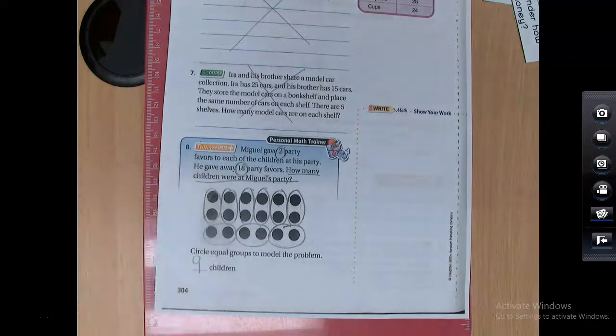Great job. You did a fantastic job with problem solving. Remember, when you figure out problem solving questions, you underline the question, the information that they want you to find. And then you circle what you already know. Remember, when you divide, your biggest number has to go first.